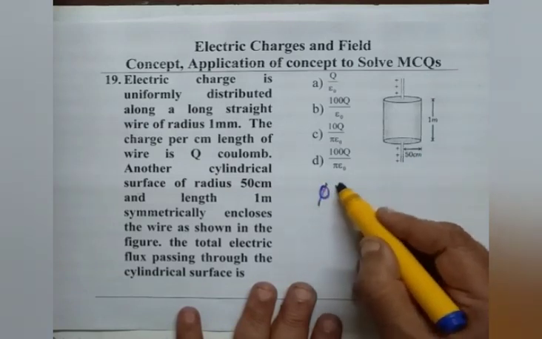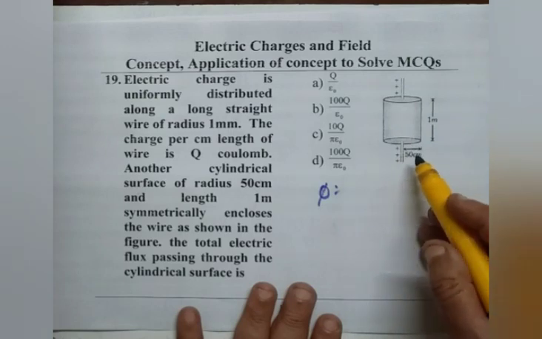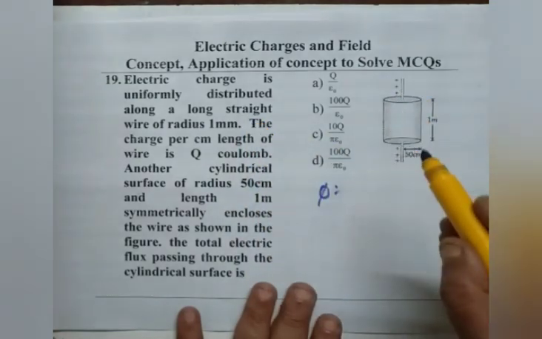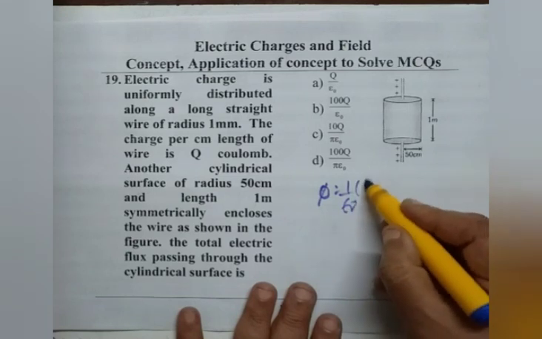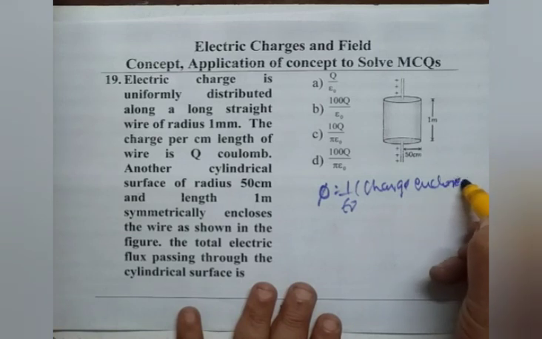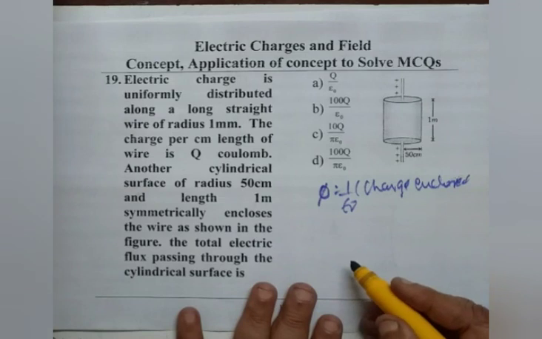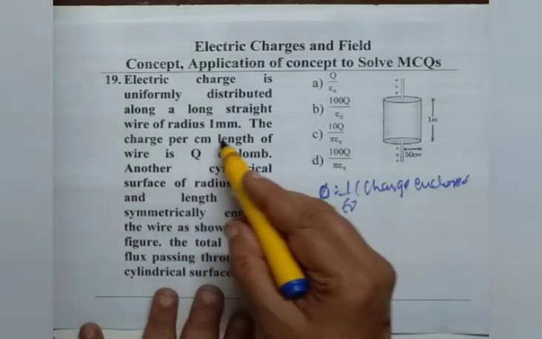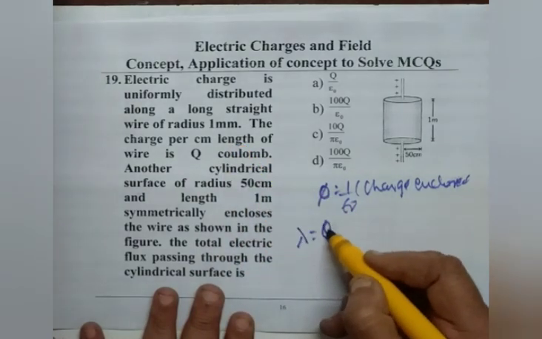We know, as the wire is an infinite wire, say electric charge is distributed along a long straight wire, so we can take it as infinite. We can write phi equals 1 by epsilon naught times charge enclosed, according to Gauss law. What is the charge enclosed inside this? The length of this wire is 1 meter and lambda we can calculate. The charge per centimeter, lambda, is given to be Q here.